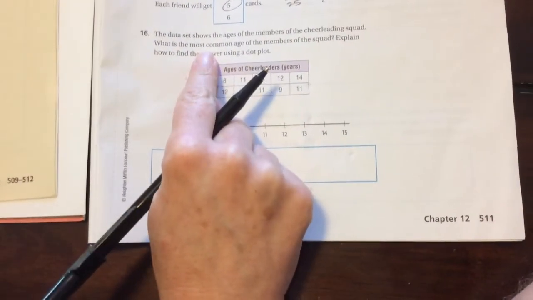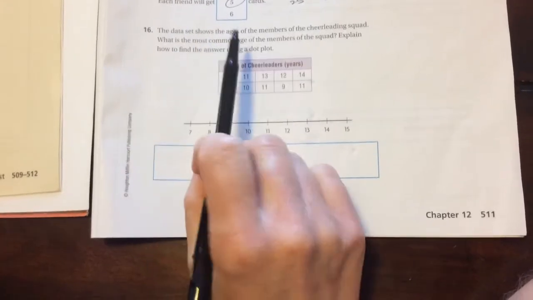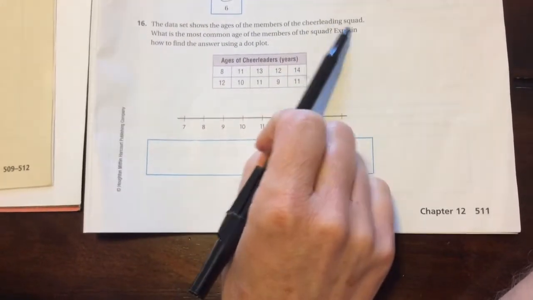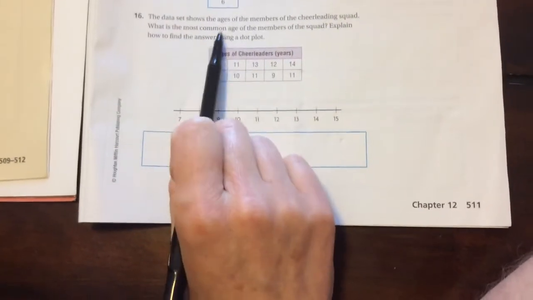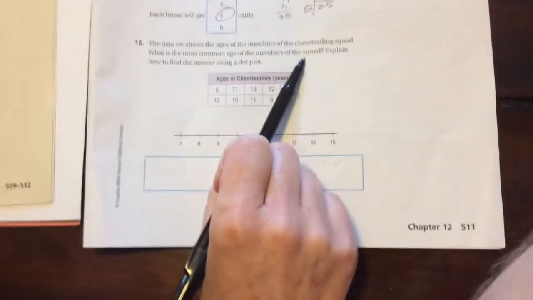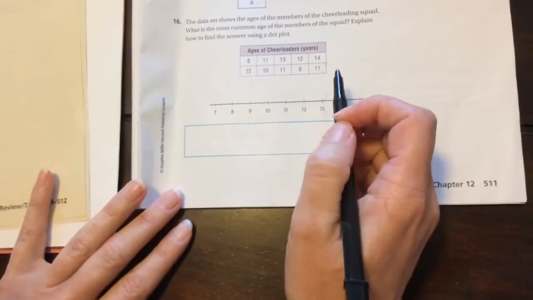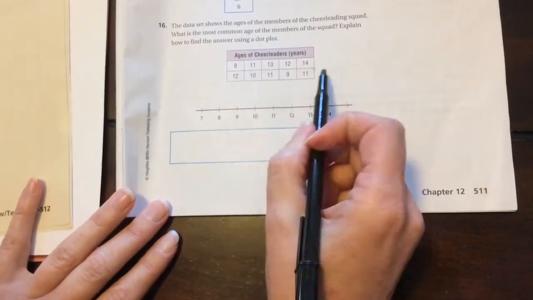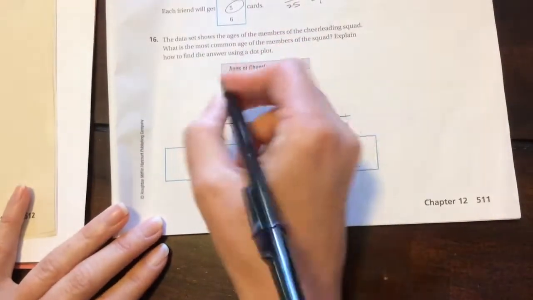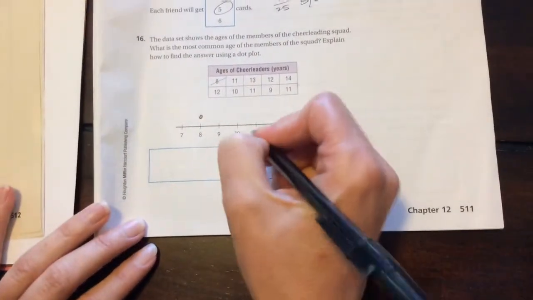Number 16. The data set shows the ages of the members of the cheerleading squad. What is the most common age of the members of the squad? Explain how to find the answer using a dot plot. So we've done this several times, so we're going to do a dot plot. I don't have any 7-year-olds. 8-year-olds, I have one that I can see.